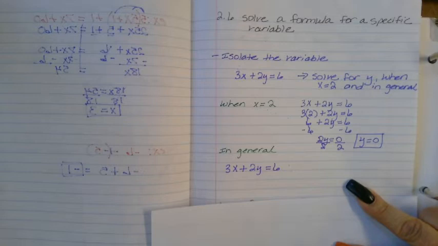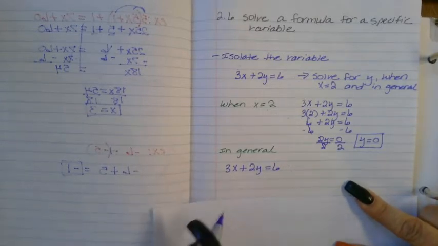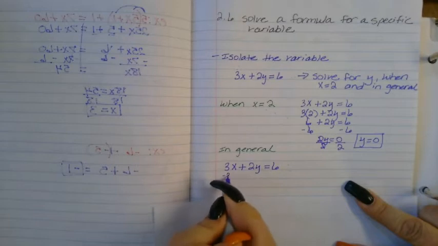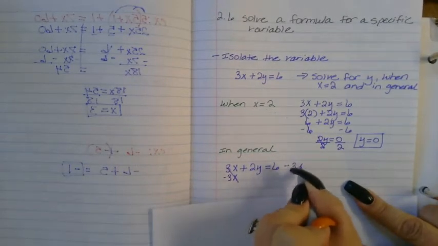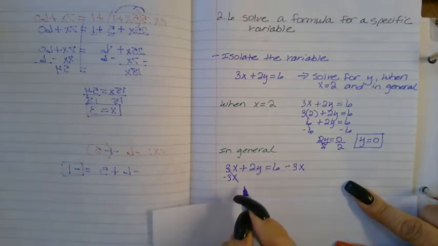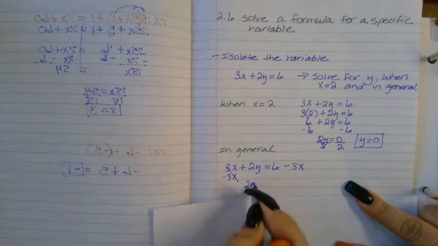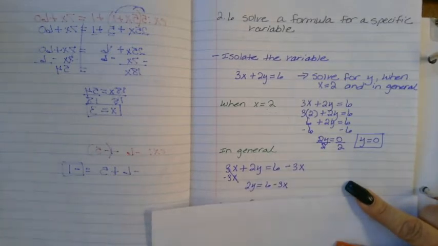We're not substituting anything for any other variable. So we want to get the y by itself. We want to take this whole 3x from over here, and take it from over here. So now you're left with 2y equals 6 minus 3x.